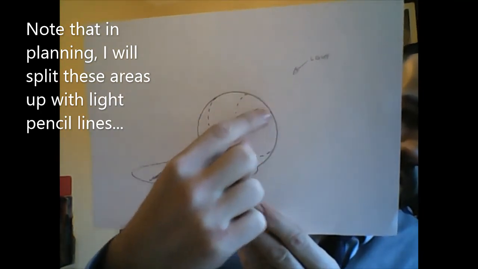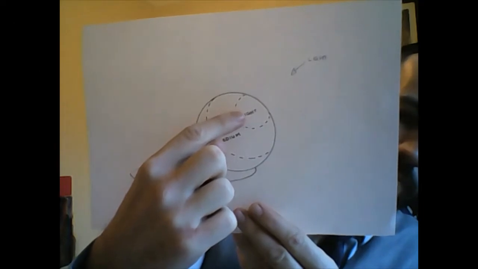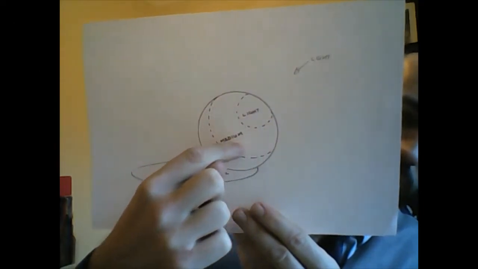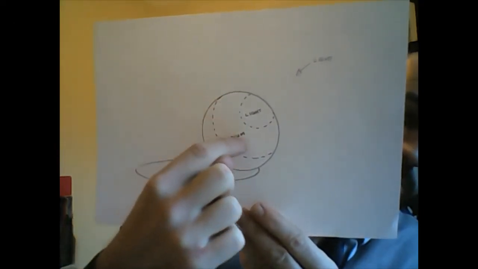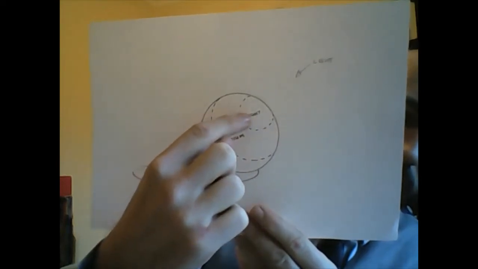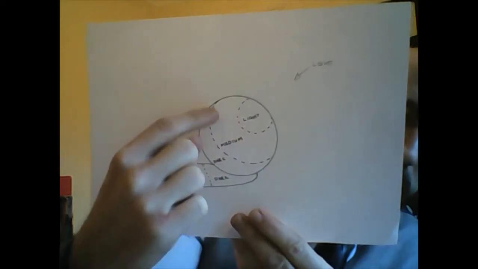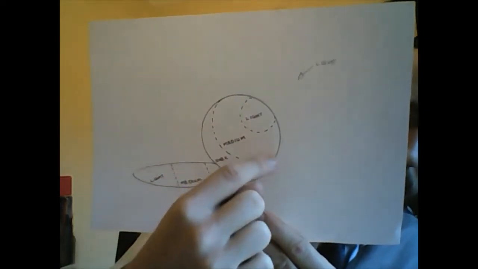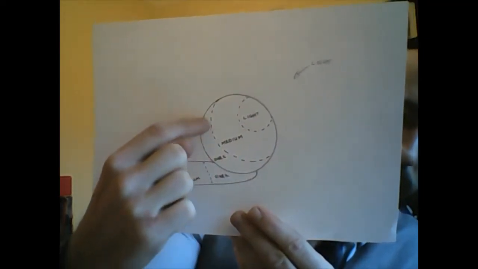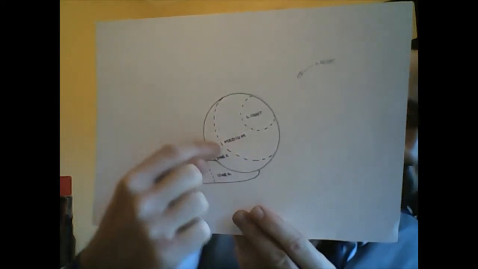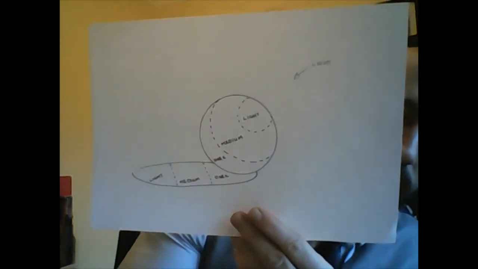So this portion here is going to be the lightest. Then I'm going to have a portion of mid-tones, and mid just means medium, so it's not quite light, it's not white, and it's not shadow, which is as dark as you can push. So I have the mid-tones here, and then as it comes out, it's going to have the dark areas, the areas of shadow, the areas that the light's not getting to.